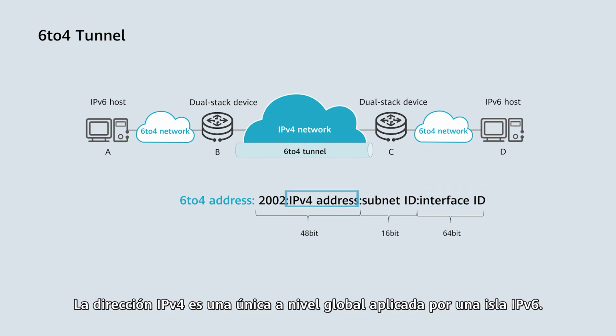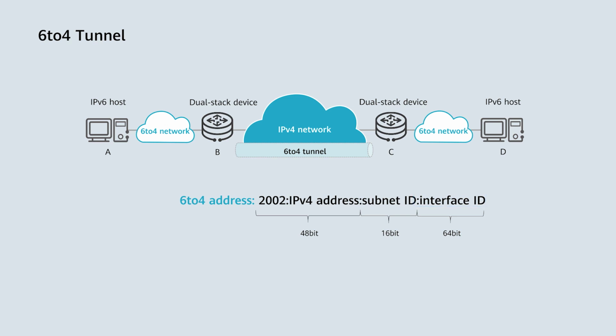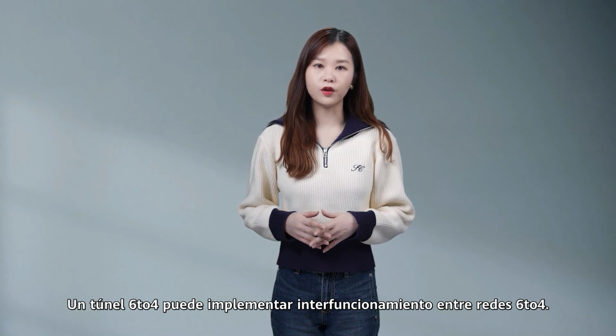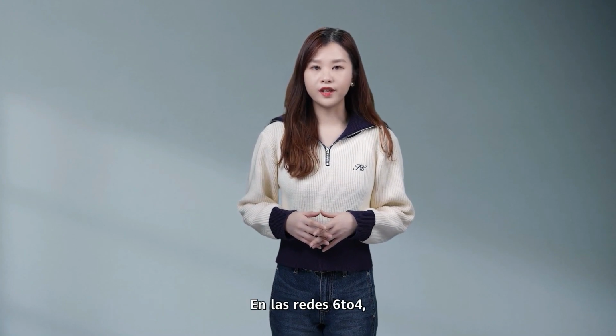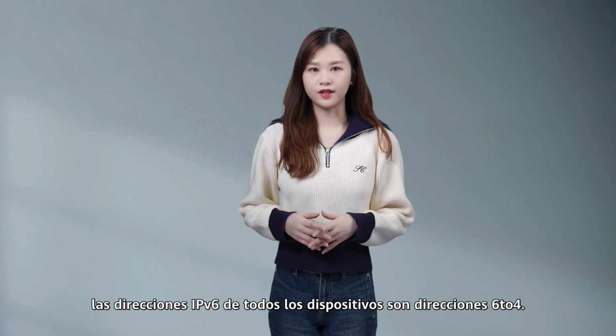The IPv4 address is a globally unique one applied for by an IPv6 island. The subnet ID and interface ID are allocated by users in IPv6 islands. A 6to4 tunnel can implement interworking between 6to4 networks. On 6to4 networks, the IPv6 addresses of all devices are 6to4 addresses.